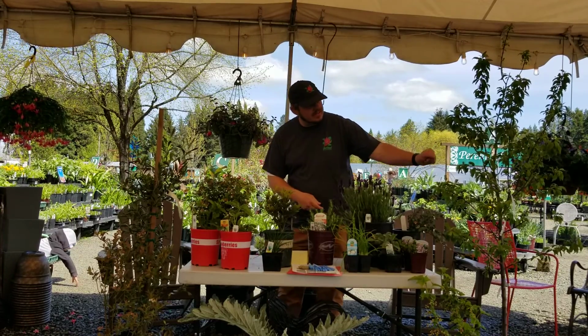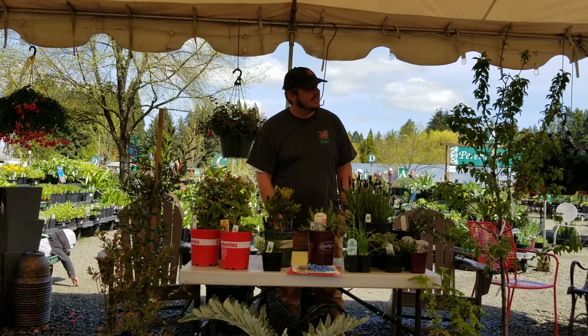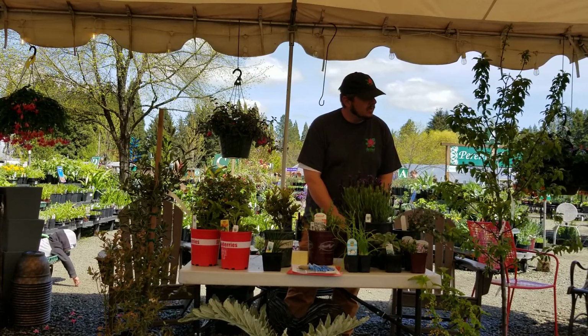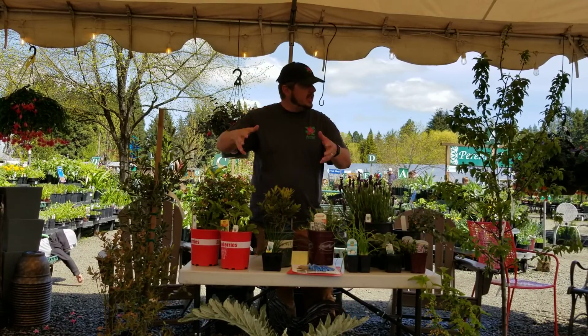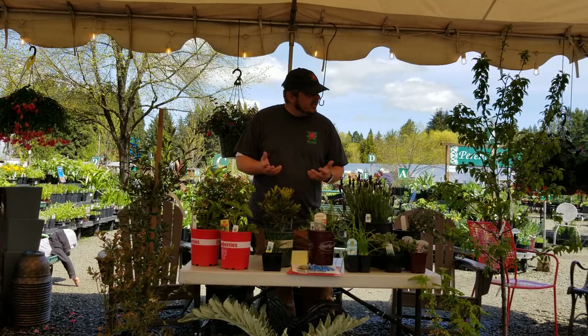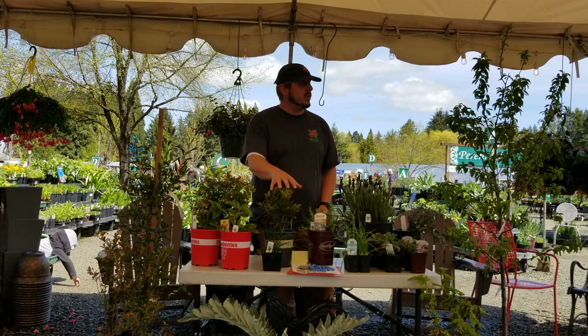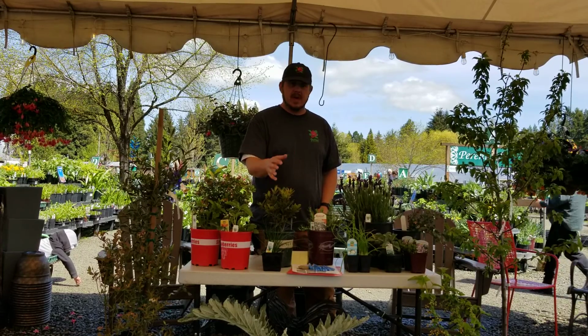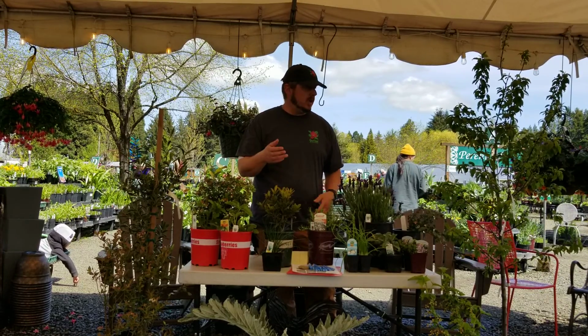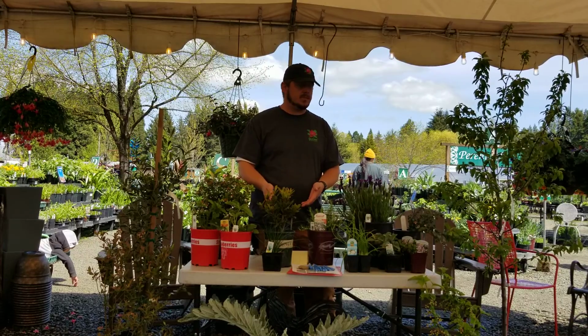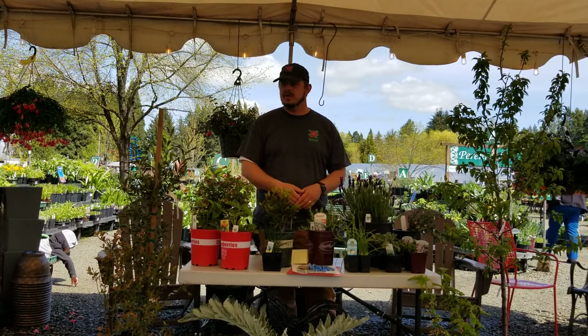You had a question here for me? Sorry. How big does a bay laurel get? This one is more like a shrub tree, 3 to 4 feet on average at a few years' time. This one's suited really well for container growing on patios. So if you have minimal space, this could be a really great option.